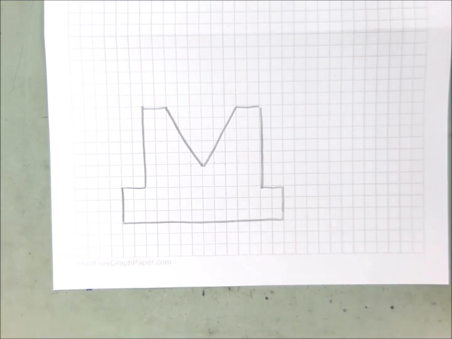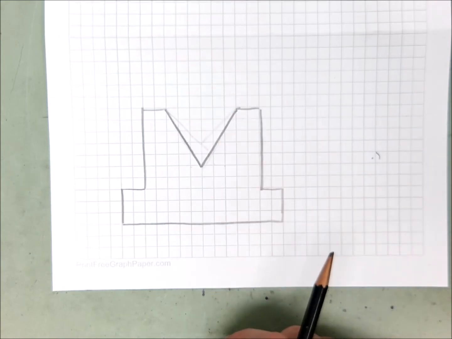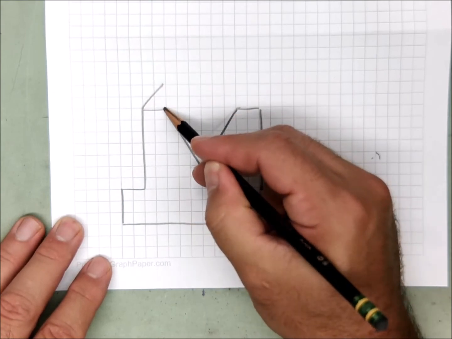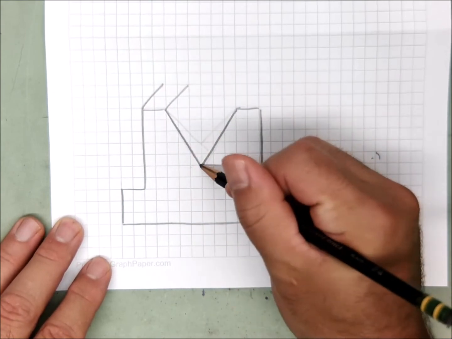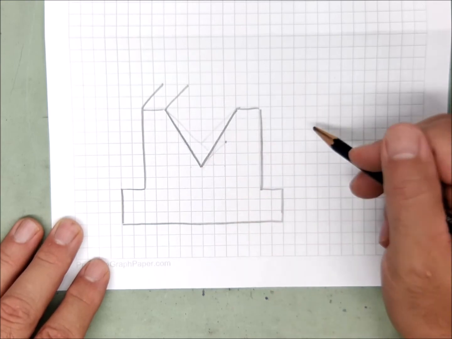Alright, so that's our shape, more or less. So we've got the front view. What do we do now? Well, let's go back. I'll go back 2 and 2. And now this is going to be interesting. 1, 2 is actually back here.